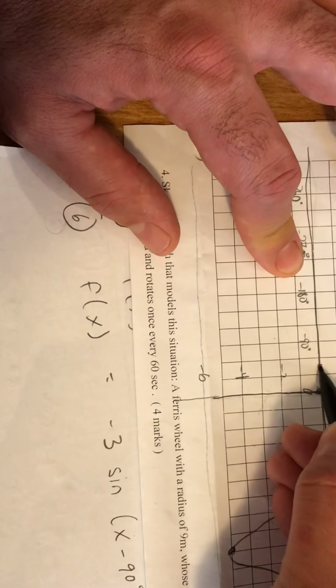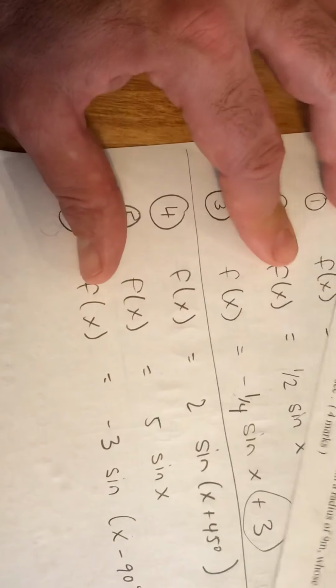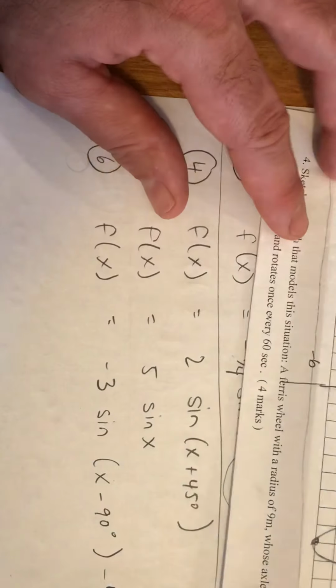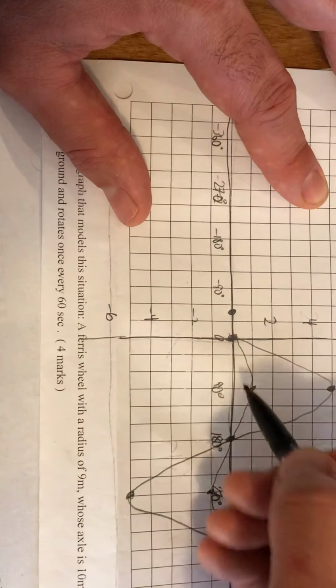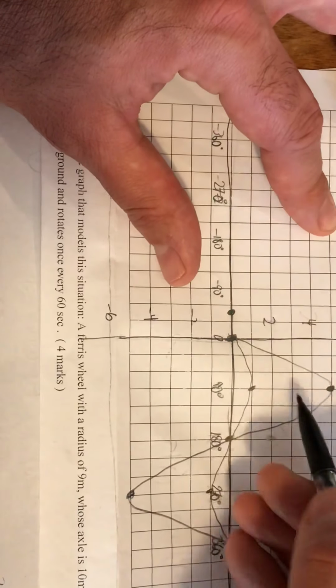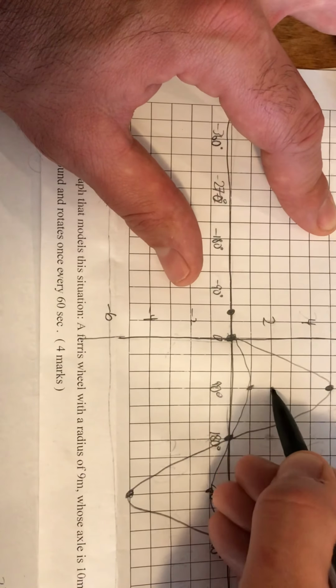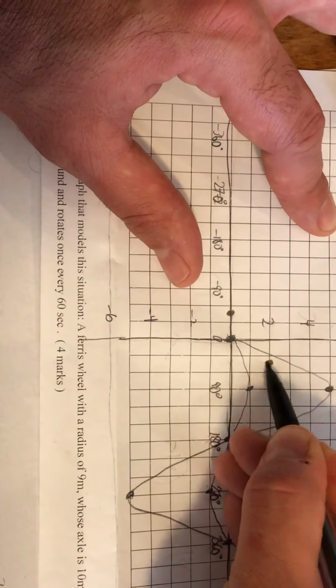Let's try this one. 2 sine (x + 45). Okay, so the plus 45 means we're going to go backwards 45 degrees for the starting point. There's no up or down movement. And then the 2 means that the amplitude is just going to go up to 2 instead of its normal 1. So if that's our starting point, which is left 45, we're going to take every point and go left 1.5 squares. And then up, instead of 1, we're going to go up to 2. Okay, so from 90, we're going to go to 45, which would be here, and 2.